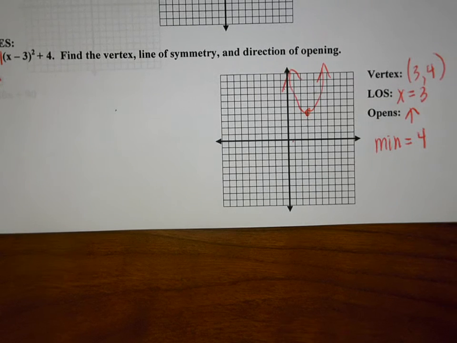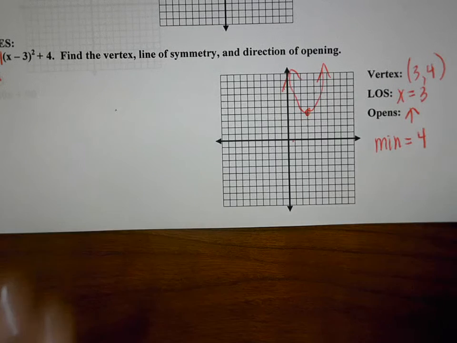All right. Any other questions on this? All right, moving on to example 2.